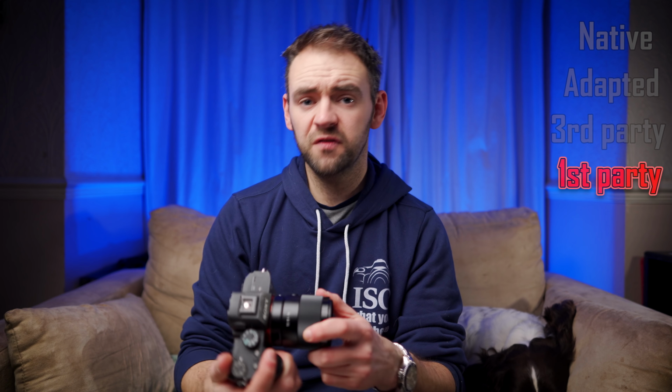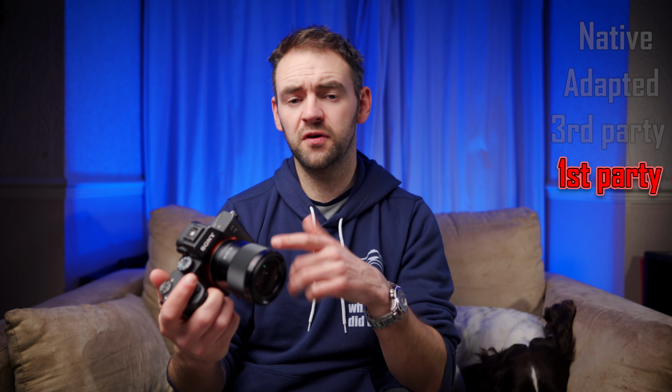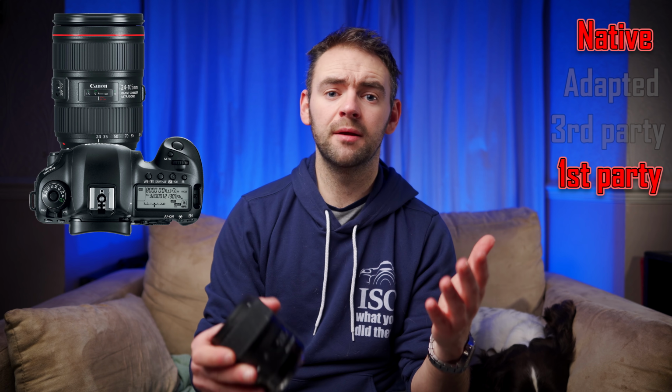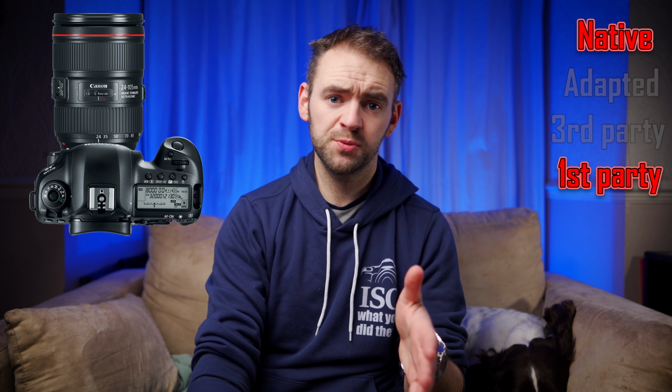If the lens is made by the same manufacturer that makes the camera body, namely Sony and Sony, then it's a first-party lens. So this is a first-party native E-mount lens. A Canon lens on a Canon body is a native first-party lens.